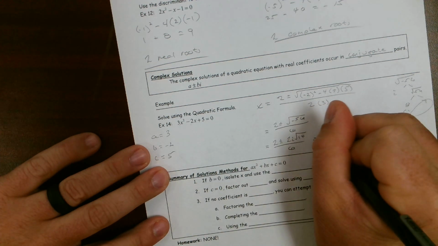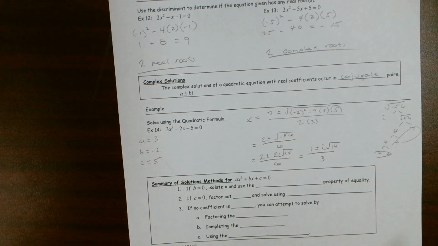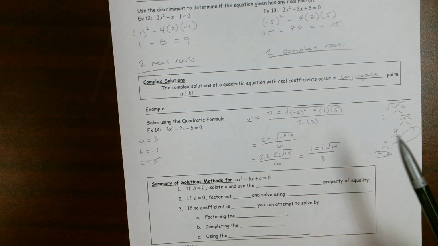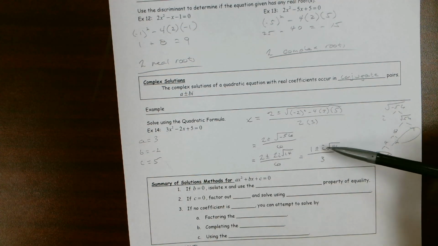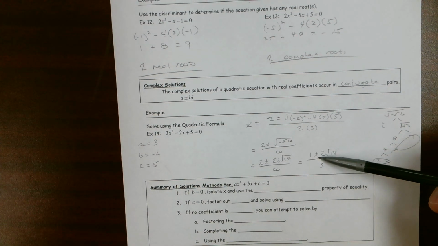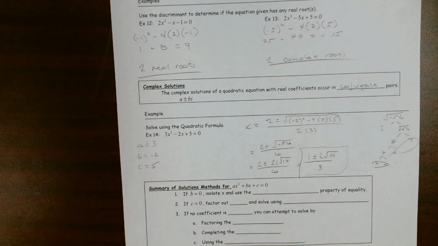Everything is divisible by 2, so let's go ahead and just fix that to become 1 plus or minus i radical 14 over 3. And you can see right now, okay, that complex conjugate solutions come in pairs. So 1 plus i radical 14 over 3 is an answer, and 1 minus i radical 14 over 3 is an answer. There's your two answers right there, okay?